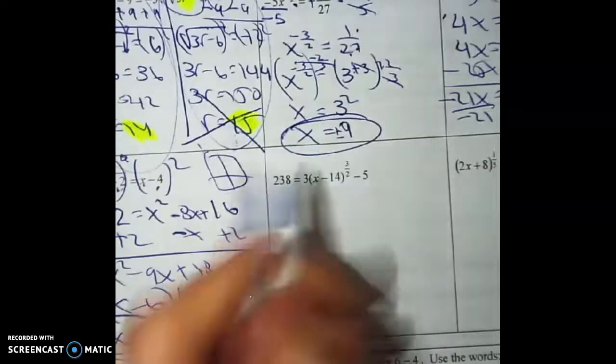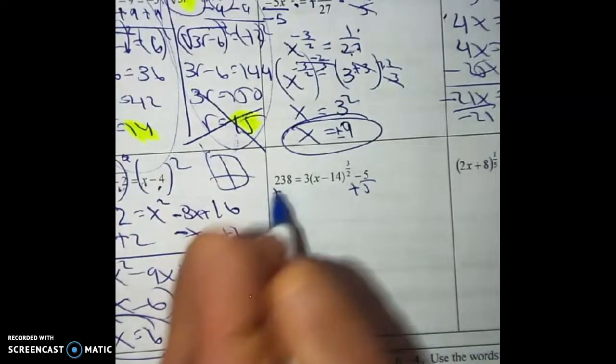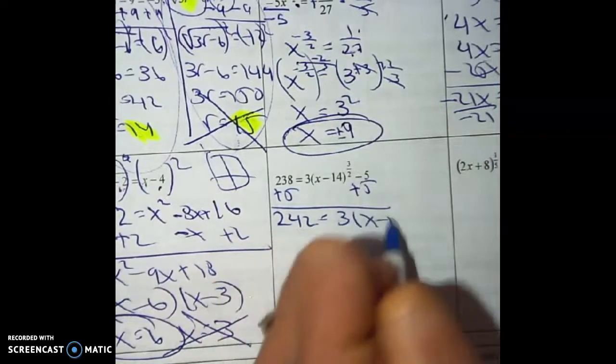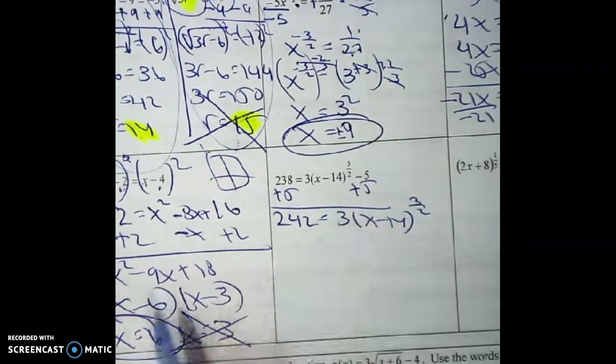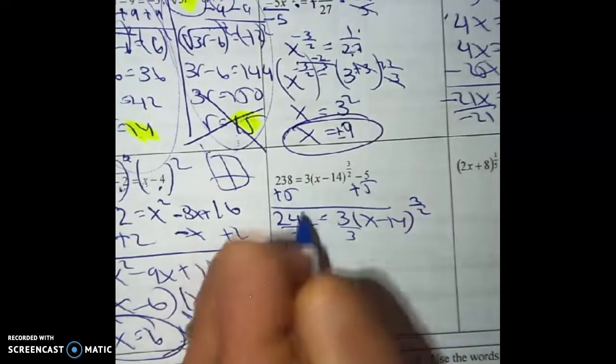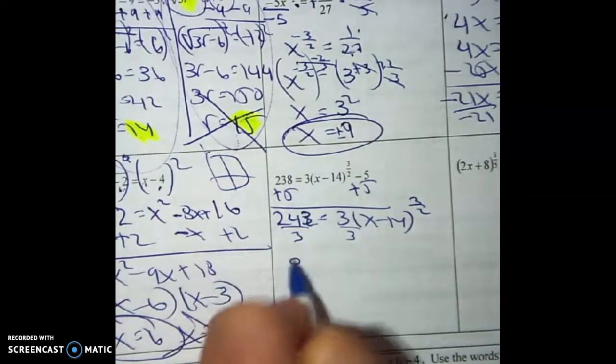All right, more difficult. First, always add. Divide last, please. Divide by 3. Wait, did I do something wrong here? 243. There we go. 81.